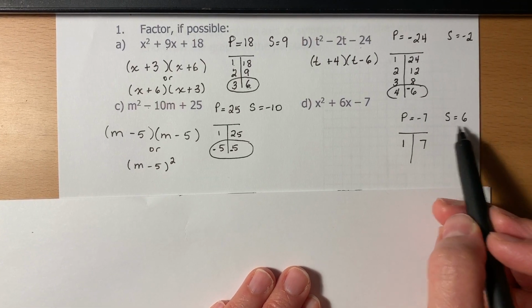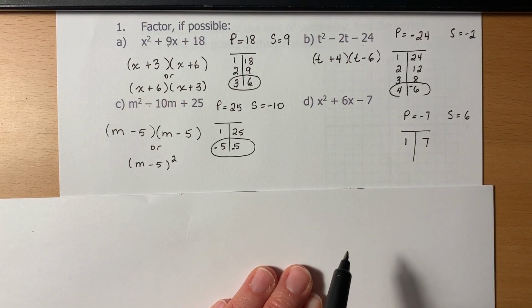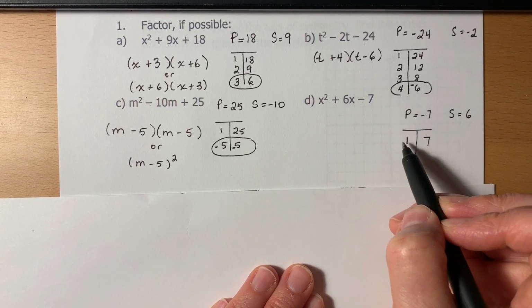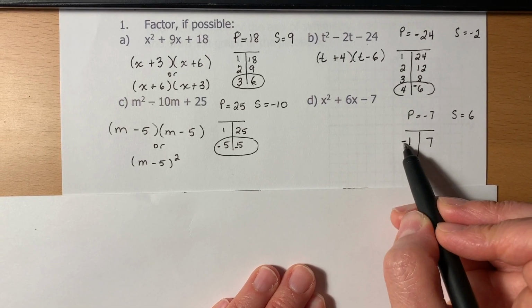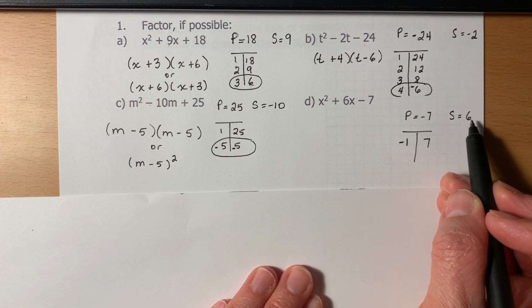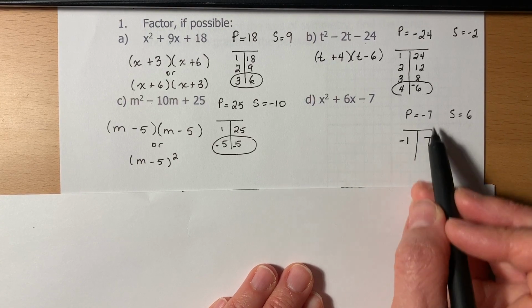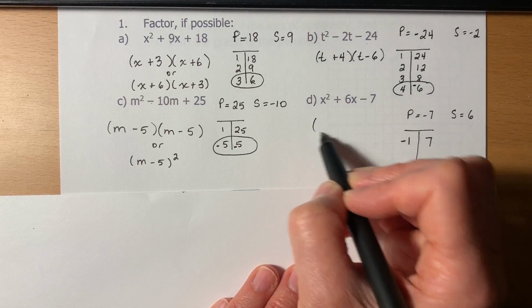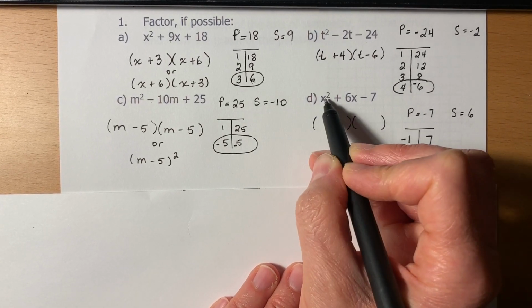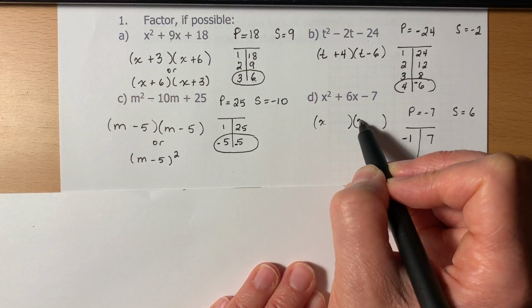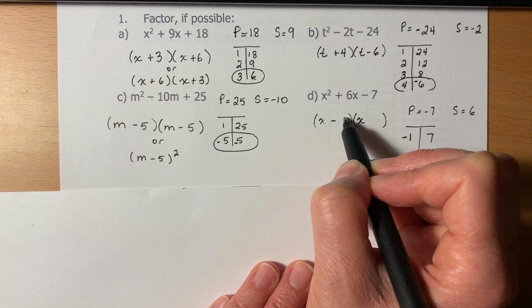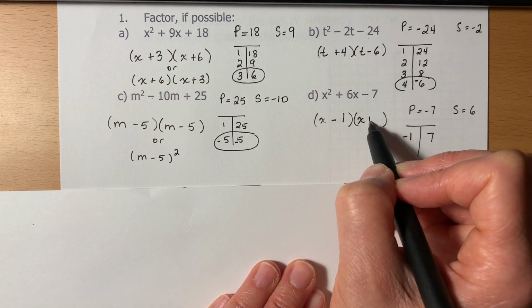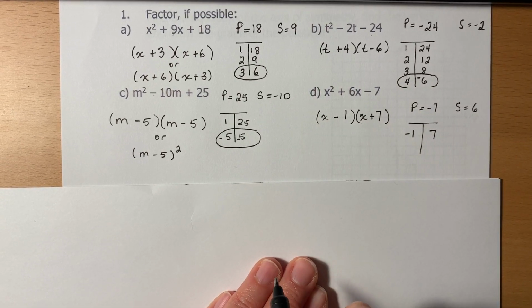So which one in order to add to +6? It has to be the 1. -1 plus 7 is 6. When you multiply it, -7. There are your two brackets. X goes in each. This is negative, so I write -1. This is positive, I write +7.